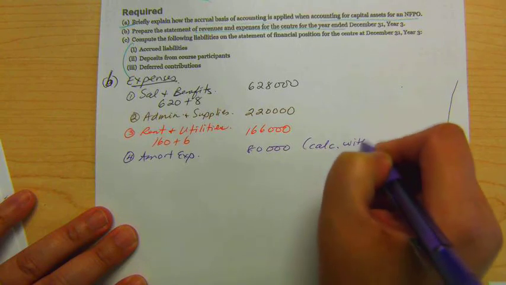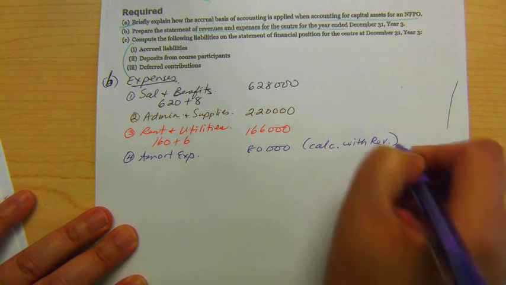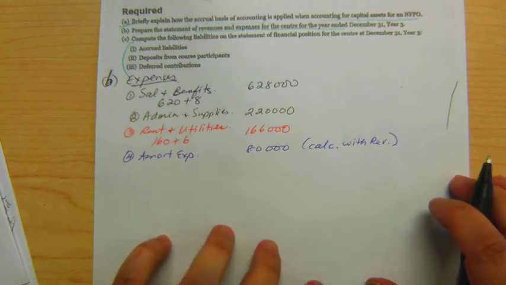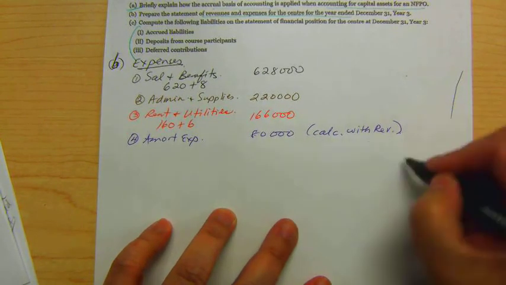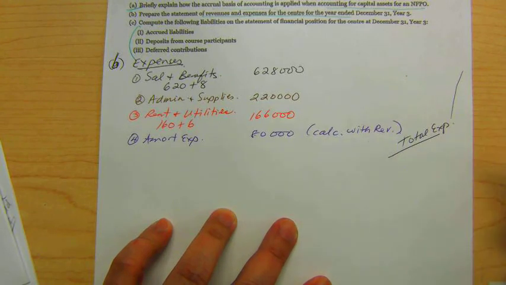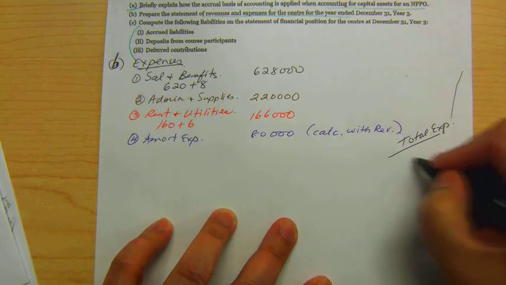Calc with revenues. So we total the expenses, and that works out to 104.